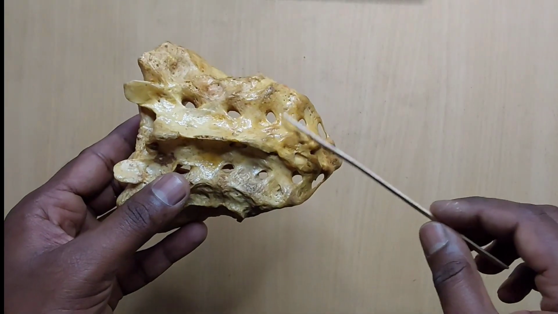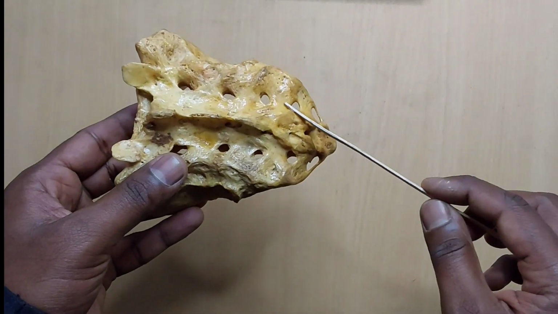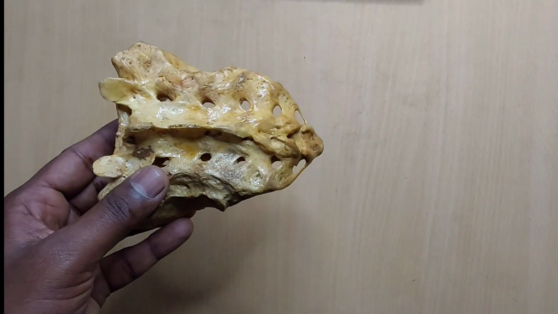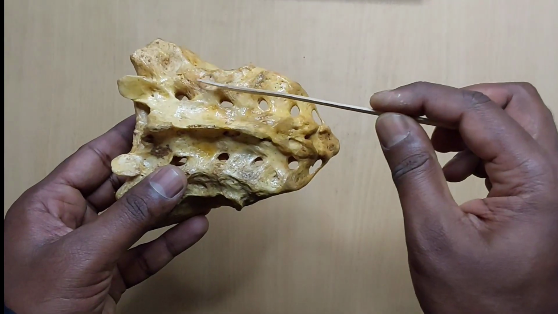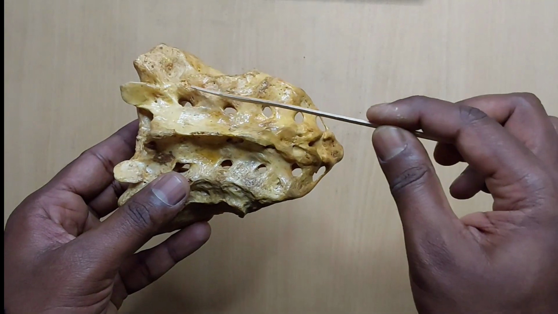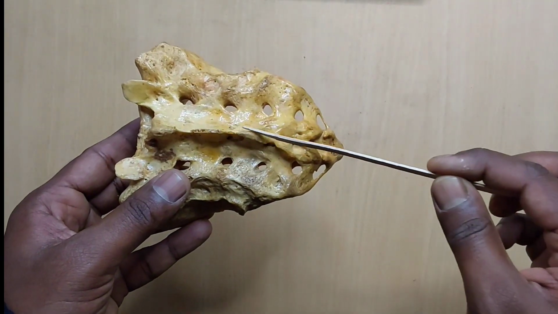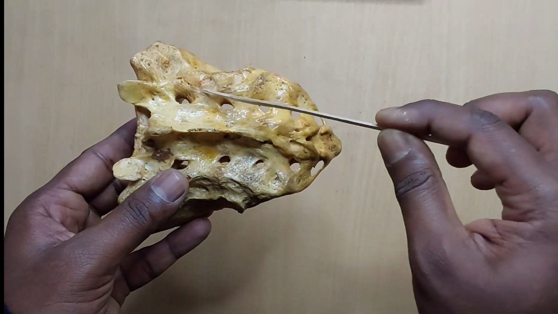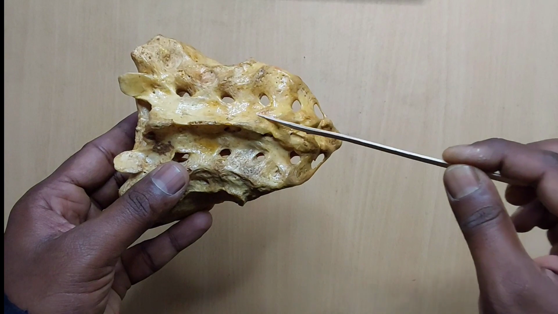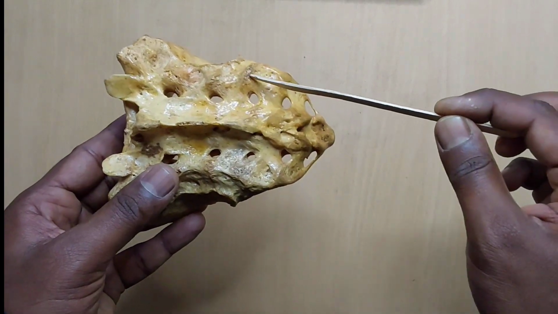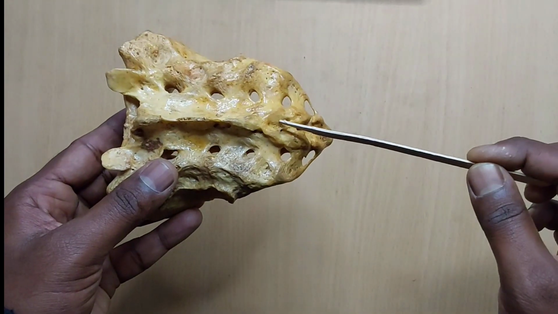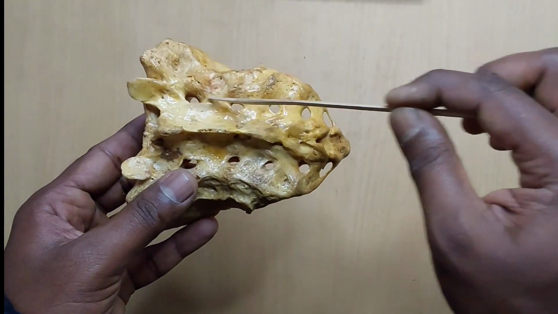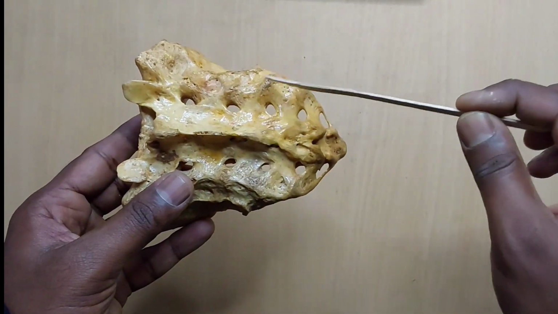We have two muscles attached on the dorsal surface. The first muscle is known as the erector spinae muscle. The erector spinae muscle arises from the U-shaped area on the lateral sacral crest and the dorsal sacral crest. So just make a U-shaped mark over here like this. This U-shaped area gives origin to the erector spinae muscle.